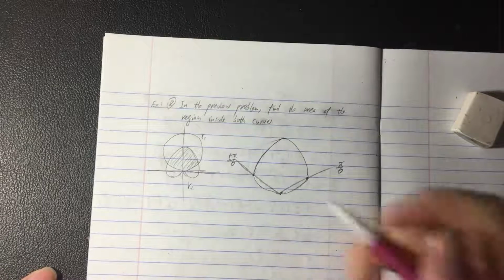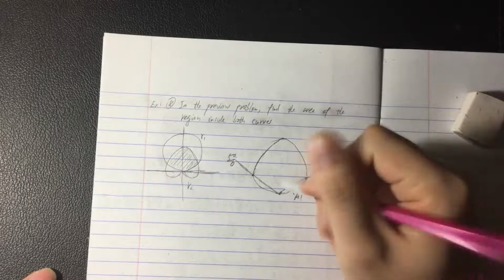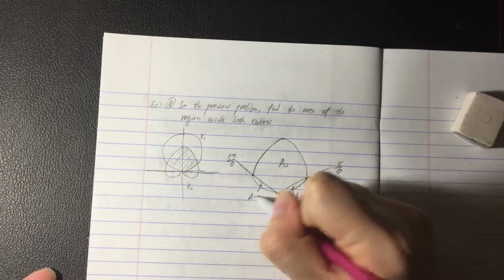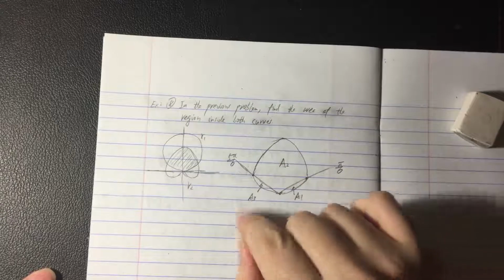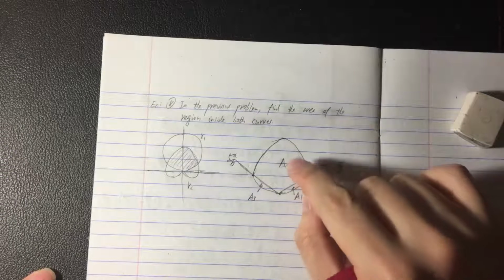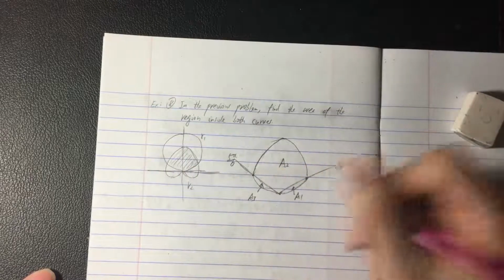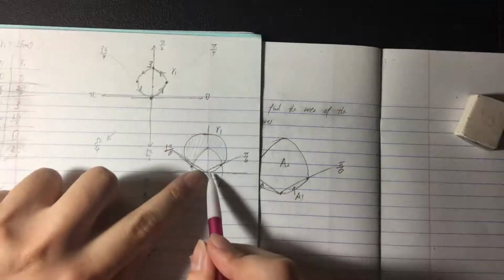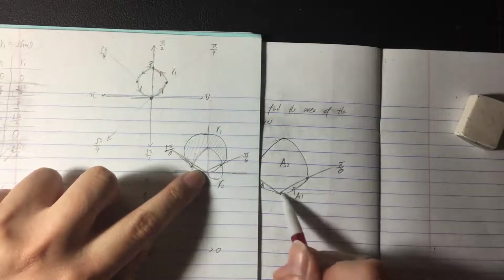So for the total shaded region, we are looking for the area of this region, called A1, the area of this region, called A2, and the area of this region, called A3. A1 plus A2 plus A3 is the total area of the shaded region. How do we find A1, A2, A3? For A1, what's the lower bound? The lower bound here is the x-axis.